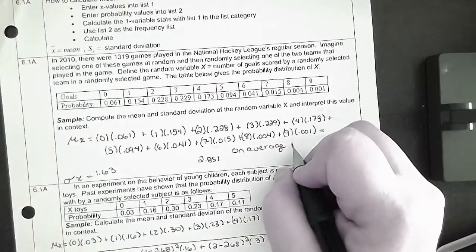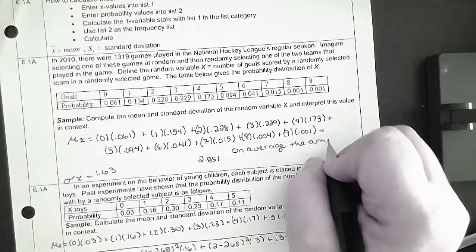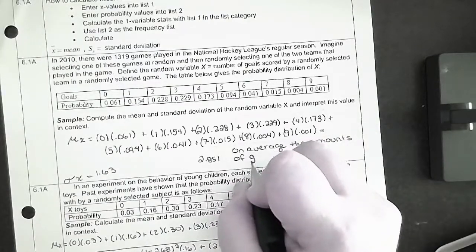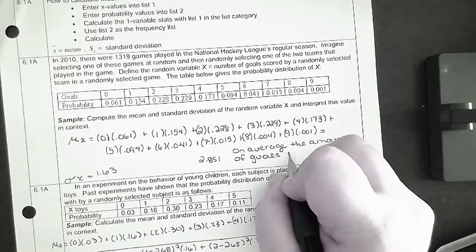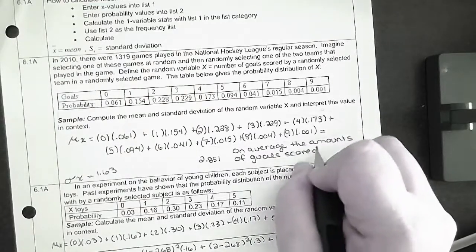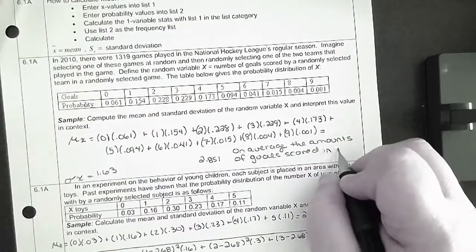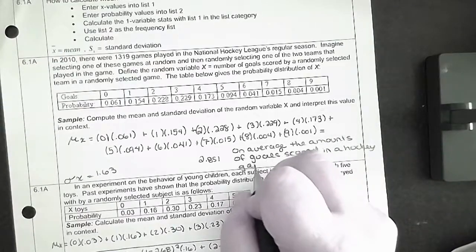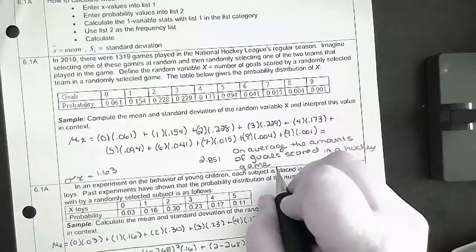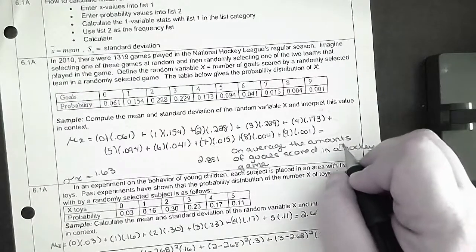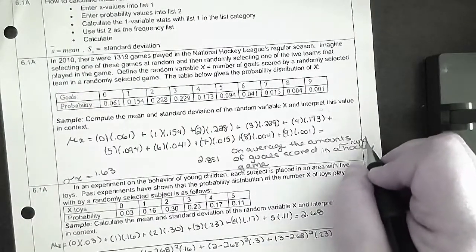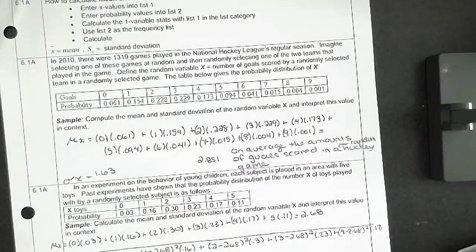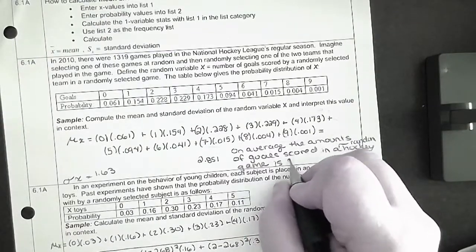Okay, so on average, the number of goals scored in a random hockey game is 2.851.